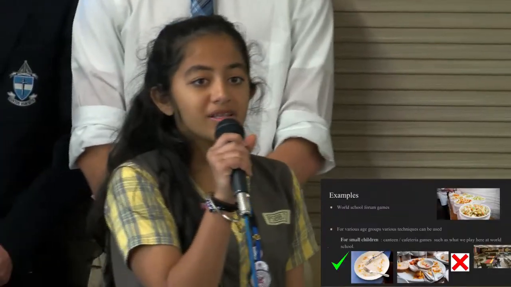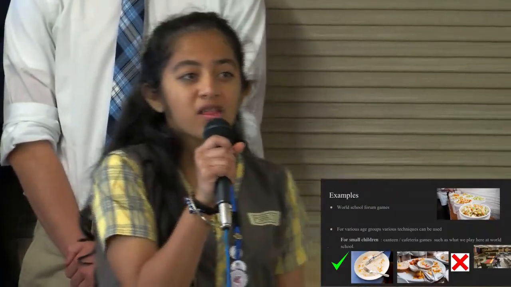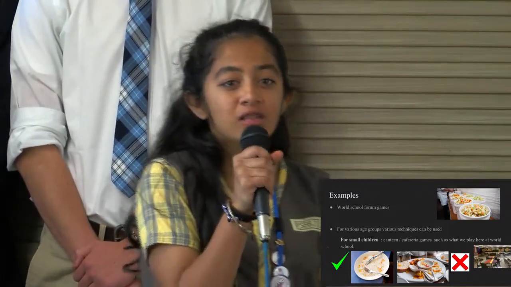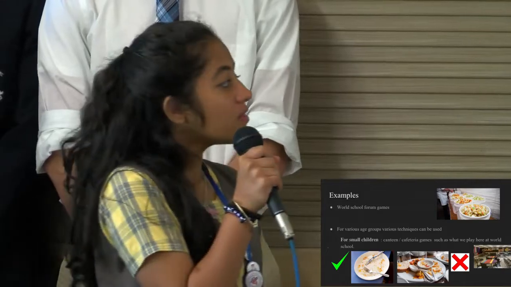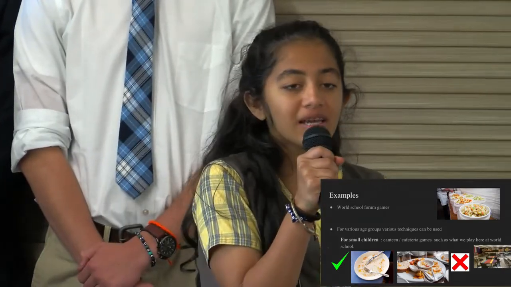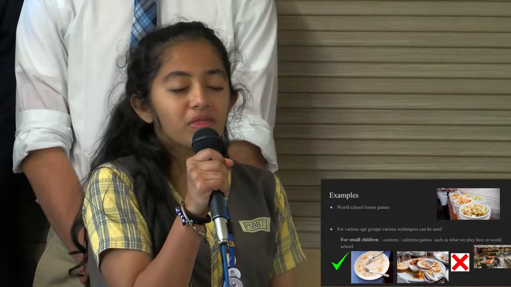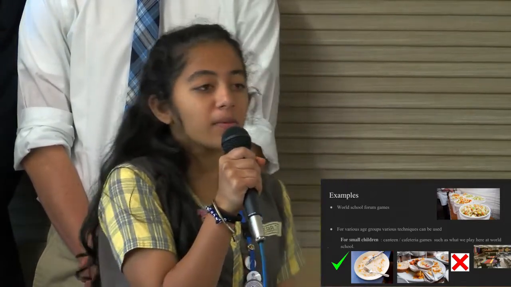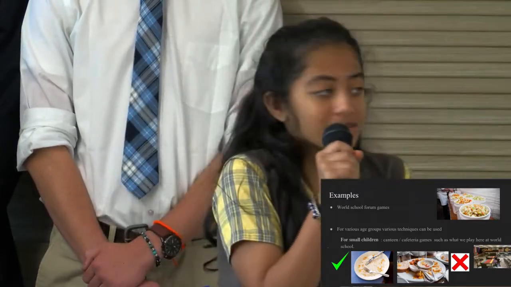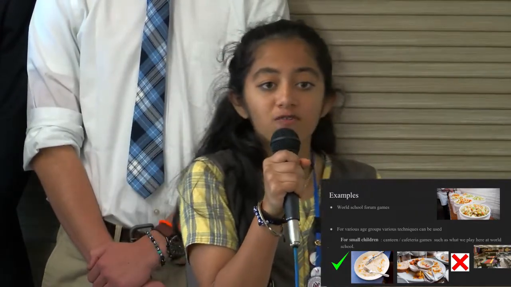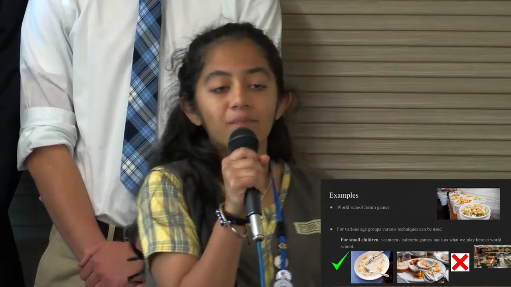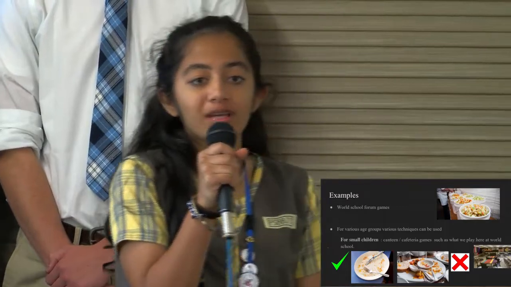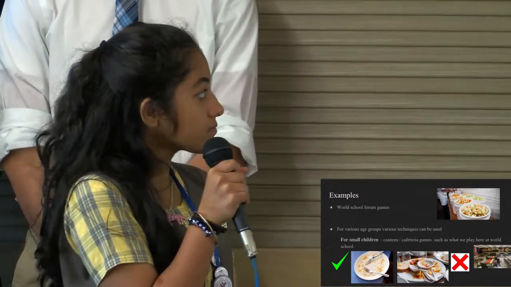So next we're going to talk about the examples that we are using. One of the major examples we can see all around us in World School itself. The World School games that we play, where we do not waste food. The entire team, the number of people are divided into 4 teams, and the team that gets the minimum amount of food waste wins. This can be used for small children in schools, and so therefore the habit of not wasting food can be inculcated at a small age.